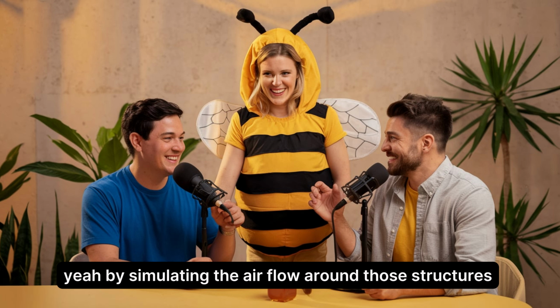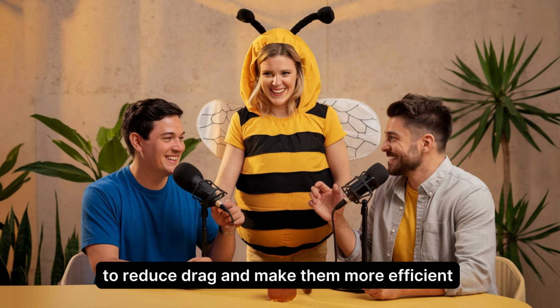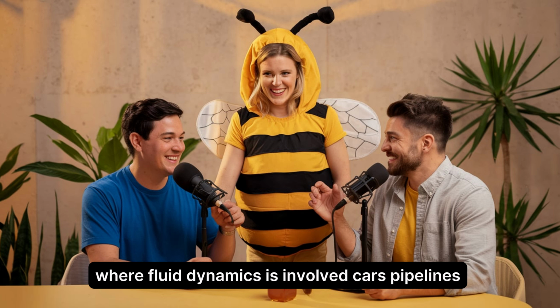Okay, yeah. By simulating the airflow around those structures, engineers can actually optimize their shape to reduce drag and make them more efficient. So it's not just about aesthetics, it's about function too. Exactly. And this applies to anything where fluid dynamics is involved. Yeah. Cars, pipelines, you name it.